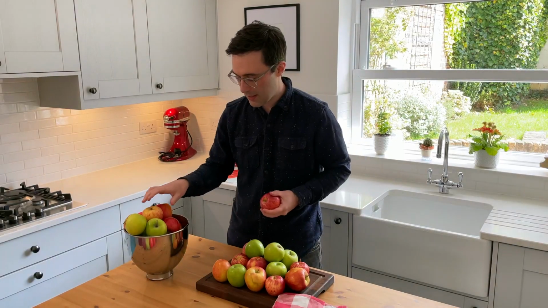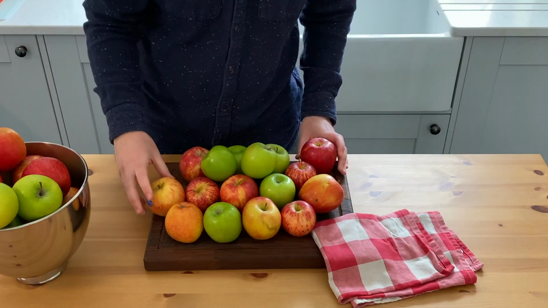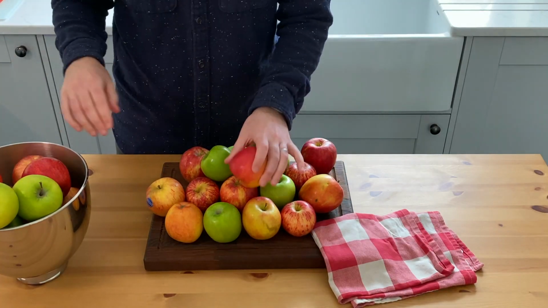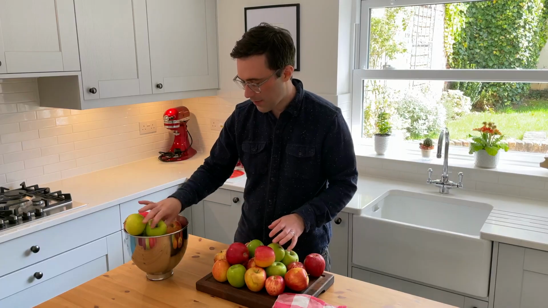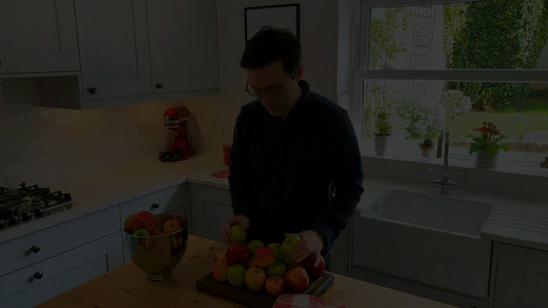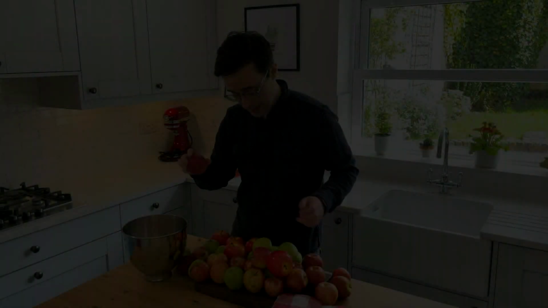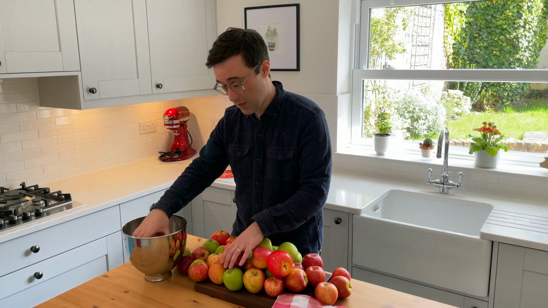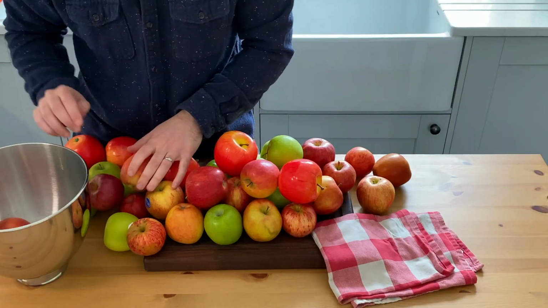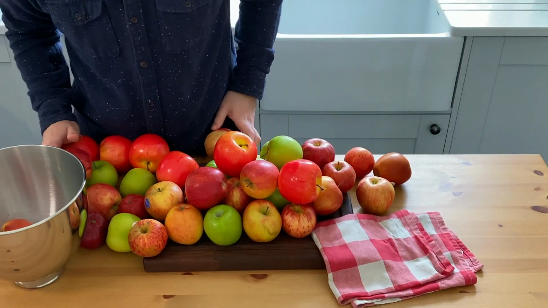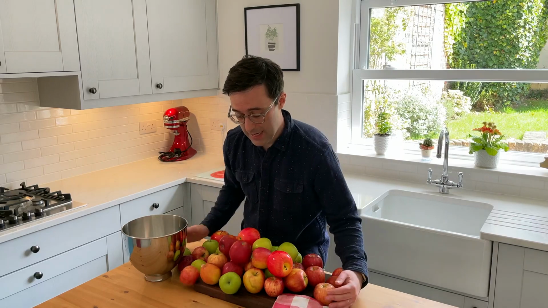So I decided to buy another 28 apples. One, 2, 3, 4, 5, 6, 26, 27, 28 apples. How many apples did I buy in total?